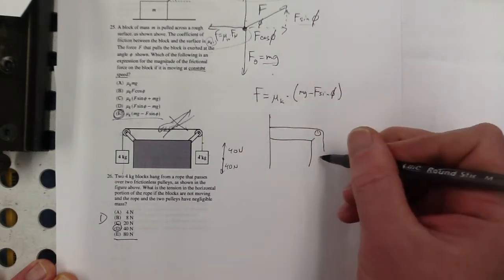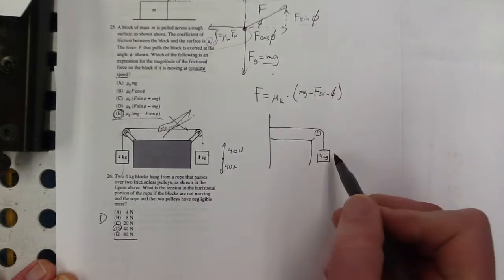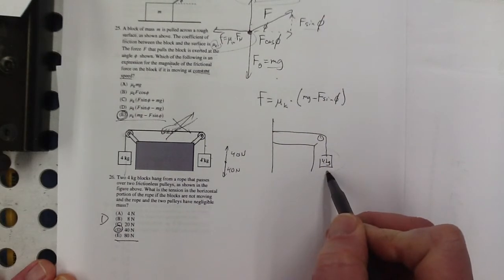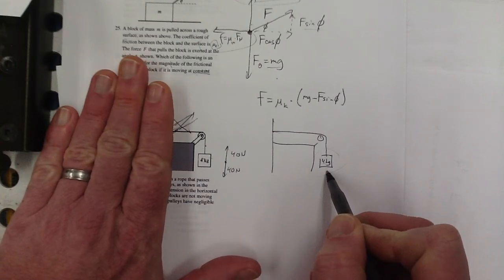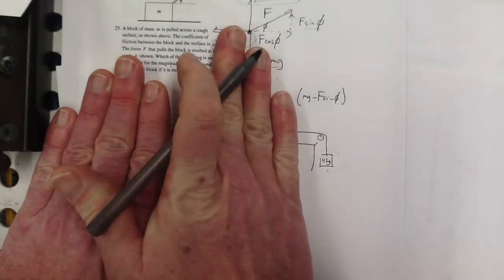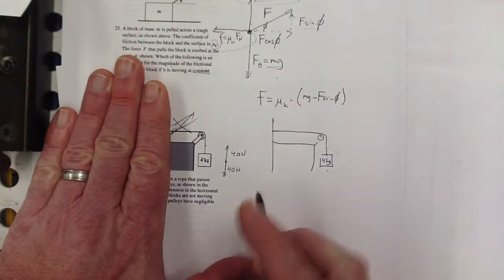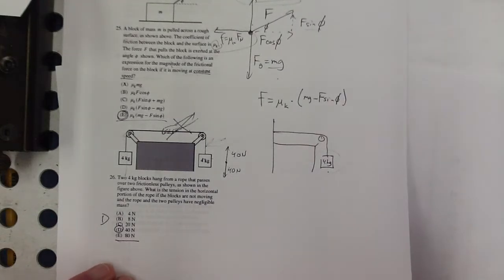What if the rope was just attached to a wall? I mean, either this thing's moving or it's not, right? So is it a wall holding it in place, or is it another 4-kilogram mass that's balanced against it on the other side? Don't know. There's no difference as far as this little rope is concerned here. All right.